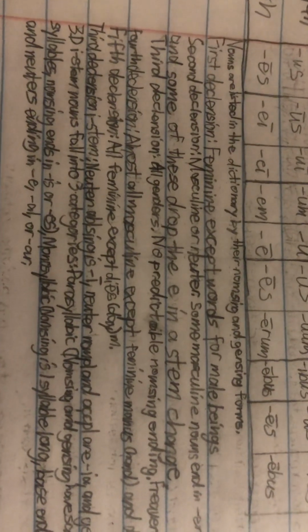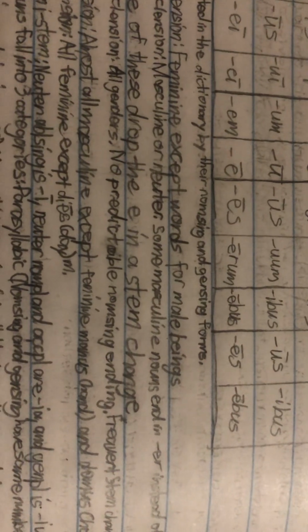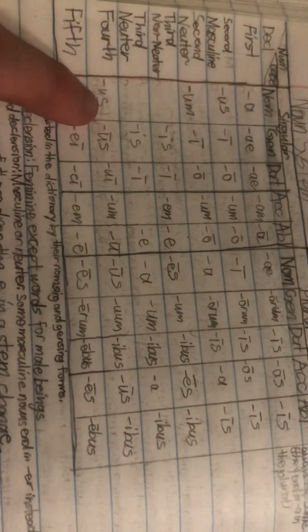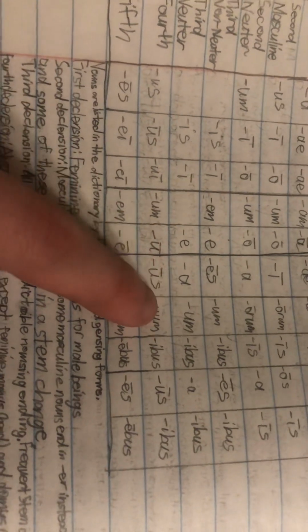Almost all of these are masculine. The main exceptions are manus, hand, and domus, house. They go us, us, ui, um, u, us, uum, ibus, ibus.